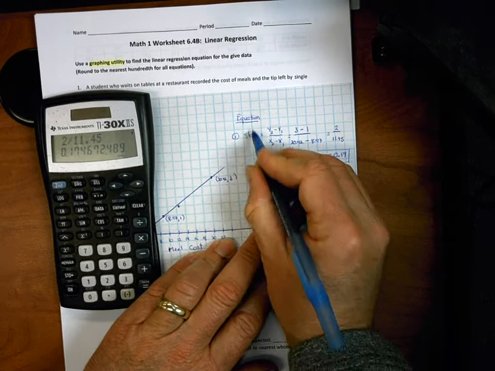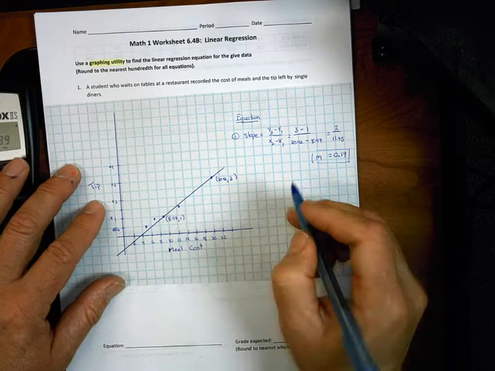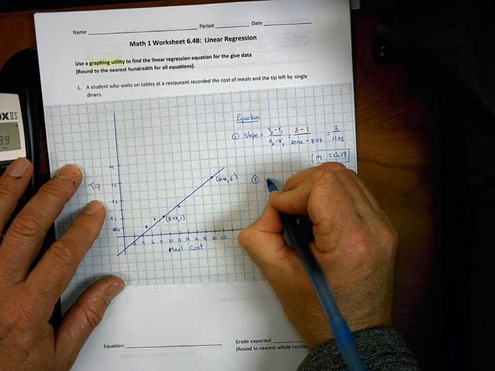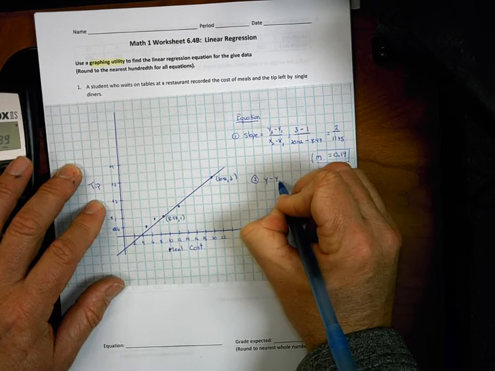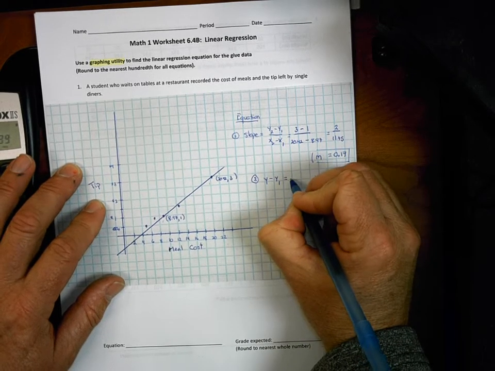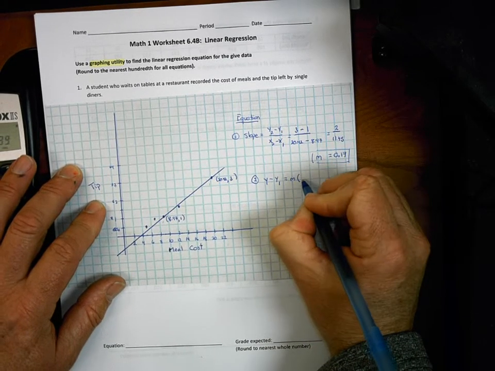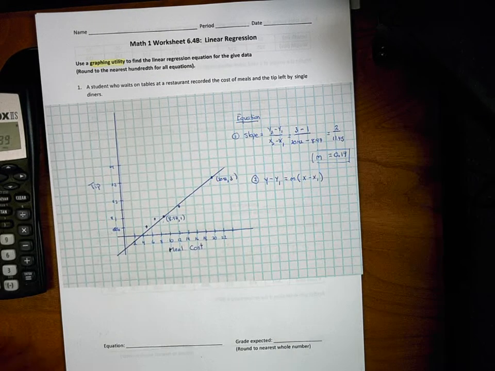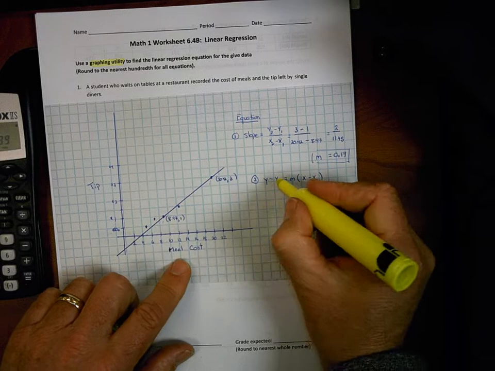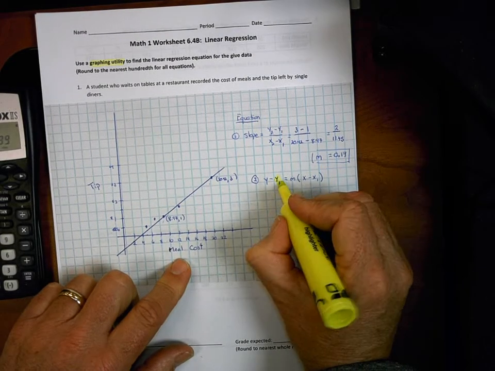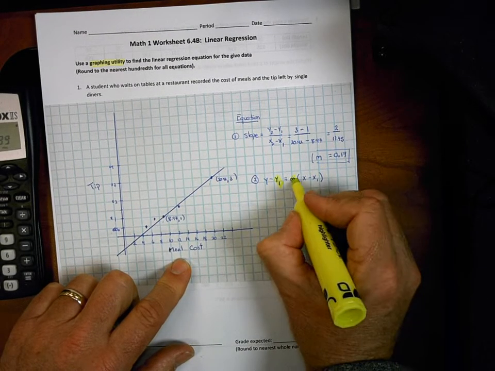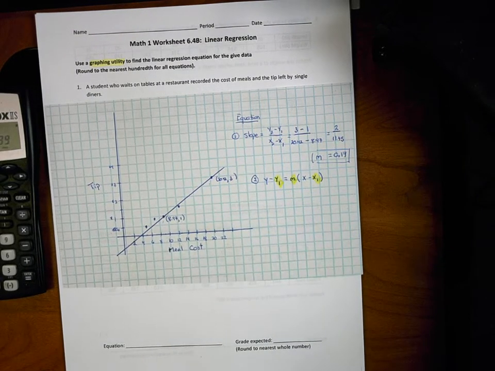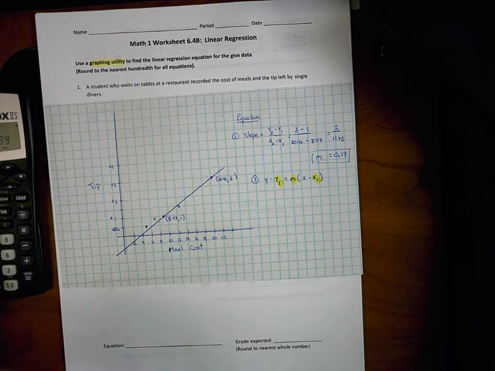So when I'm writing an equation from a line of best fit, I find the slope. Then the second part is to use the point-slope form of an equation, y minus y1 equals m times parentheses x minus x1. Remember, when using this formula I put a number value in the place of y1, m, and x1, and leave everything else as is.